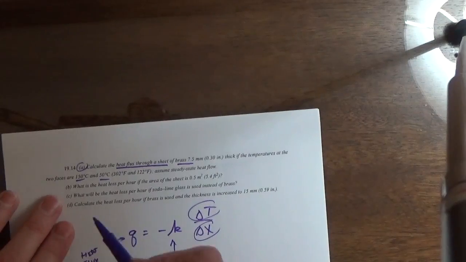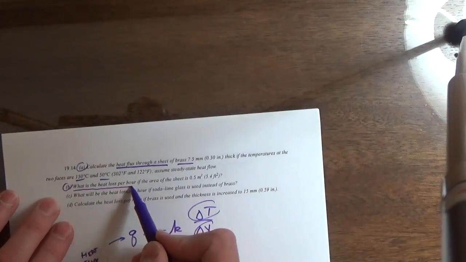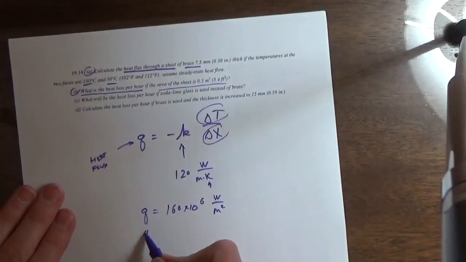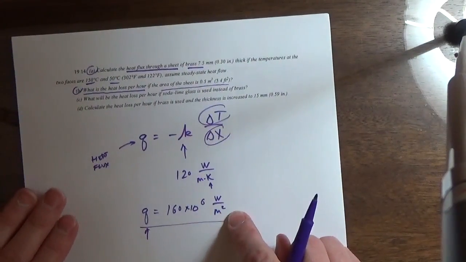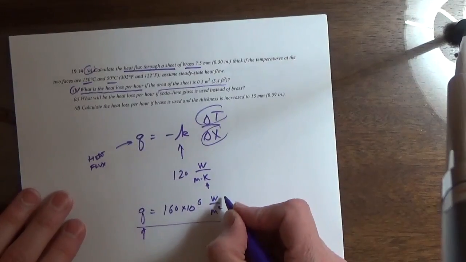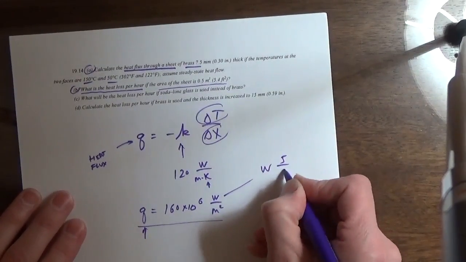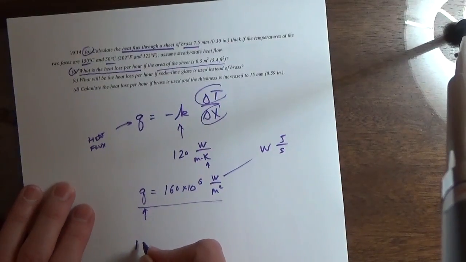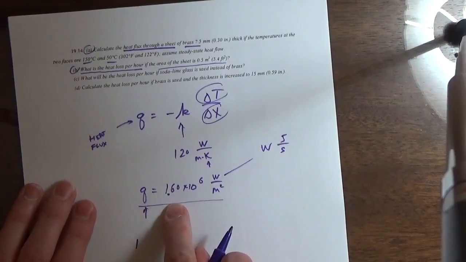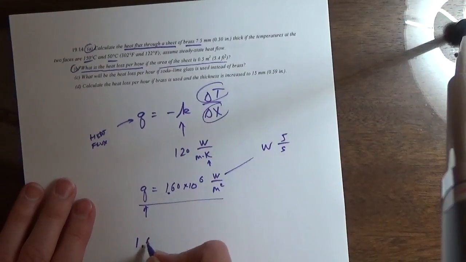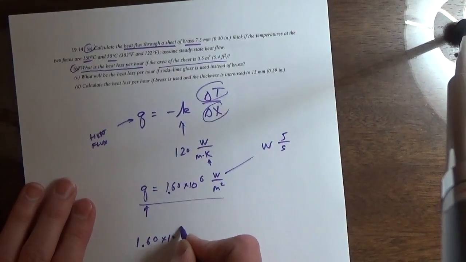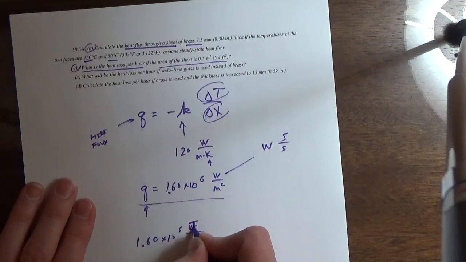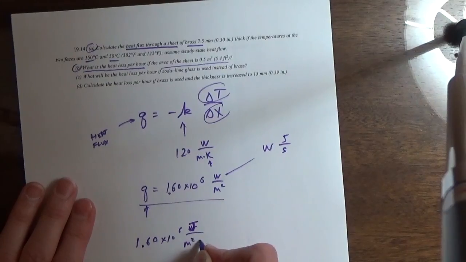Next question is, what is the heat loss per hour given an area? Well, this Q is watt per meter squared, watts are joule per second. So we have 1.60 times 10 to the 6th joule per meter squared second.